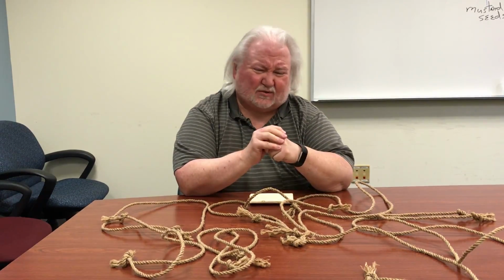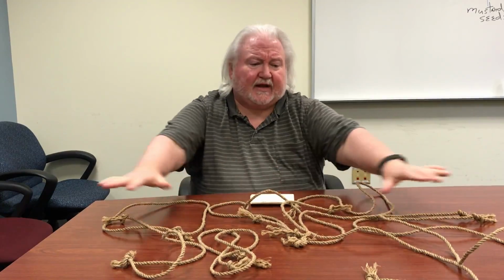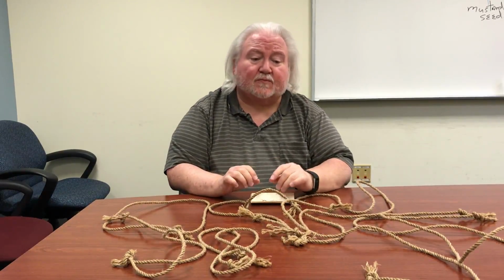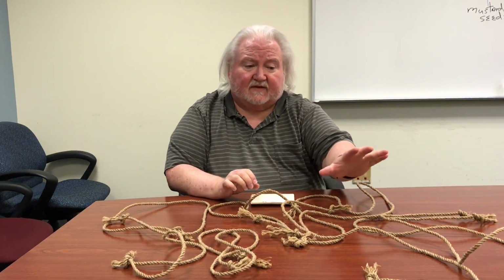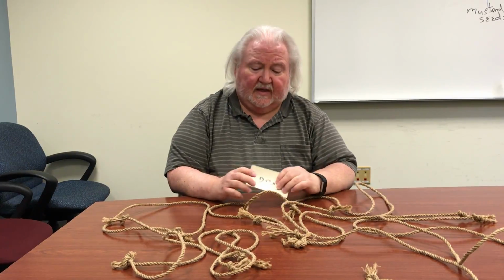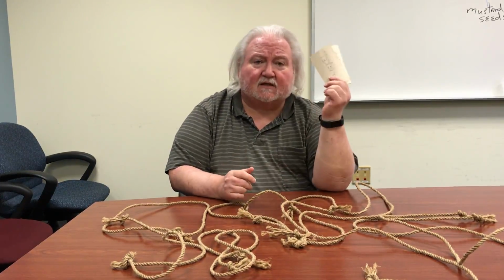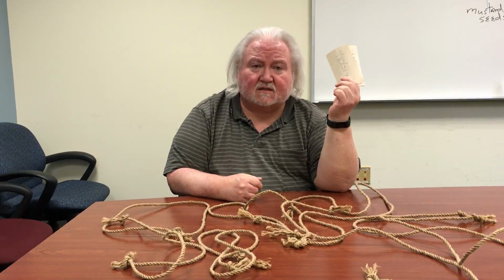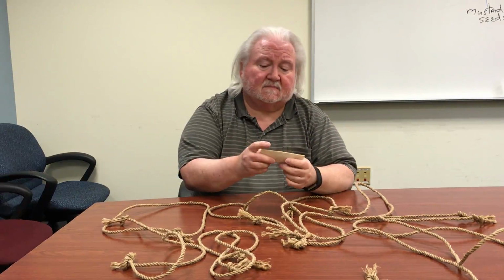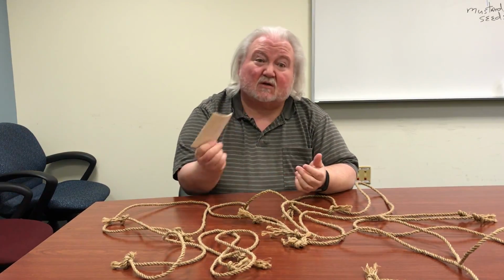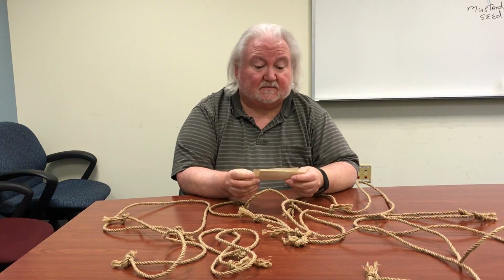You could have it bundled together. I have them spread out here. So each group gets a bundle of 8 pieces of rope and these cards. You make these cards ahead of time. You can laminate them so they'll last quite some time.